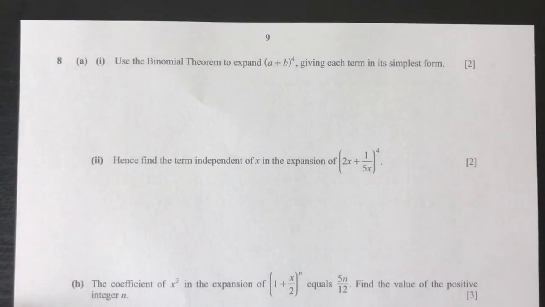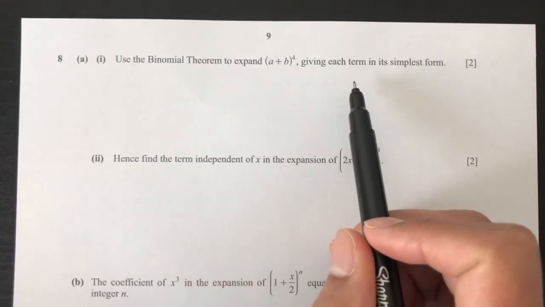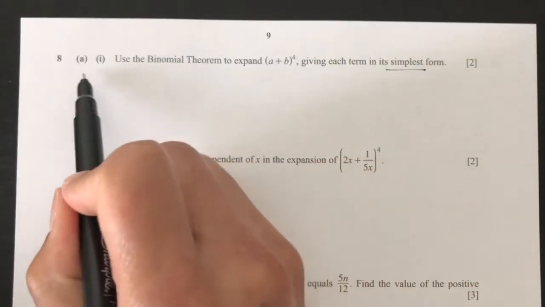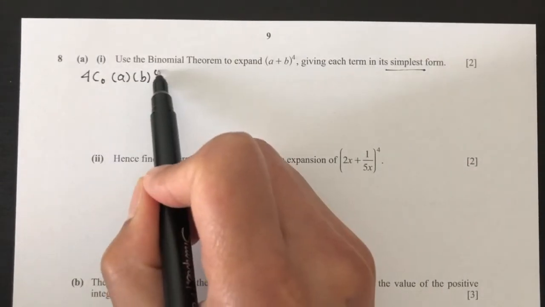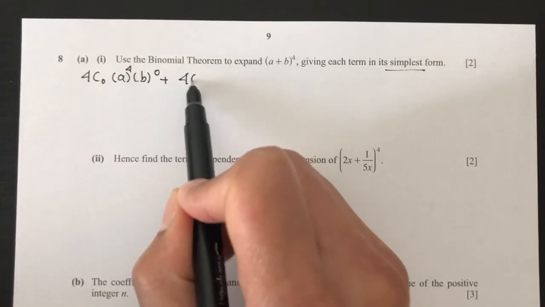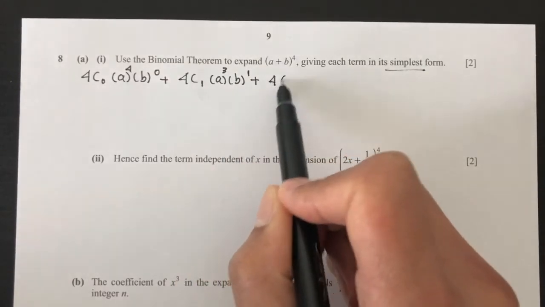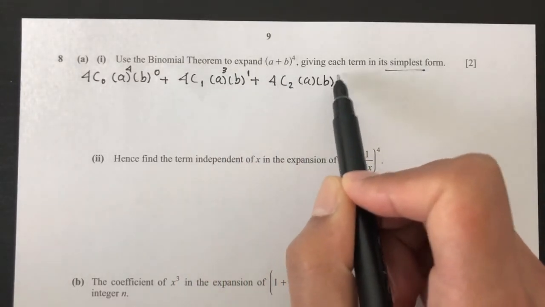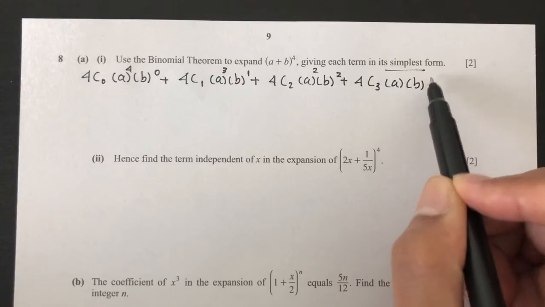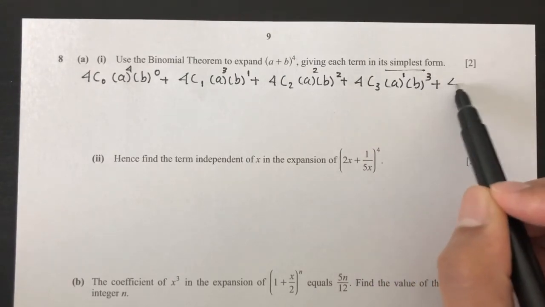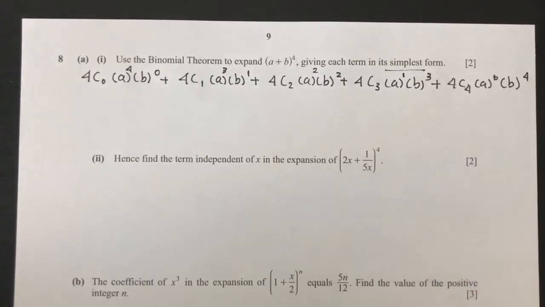Now let's move on to question number 8. We have to use the binomial theorem to expand this one, giving your answer in its simplest form. Step by step, the first term always is 4 choose 0. We have a, b, so that will be 0 and that will be 4, plus 4 choose 1, that will be 1 and that will be 3. 4 choose 2, that will be 2 and that will be 2. 4 choose 3, that will be 3 and that will be 1, and lastly 4 choose 4, that should be 0 and that should be 4. Now let's simplify.